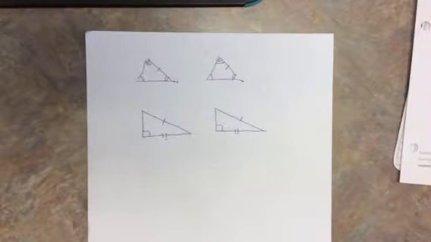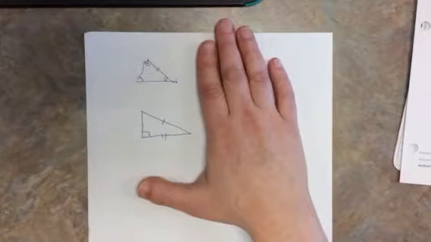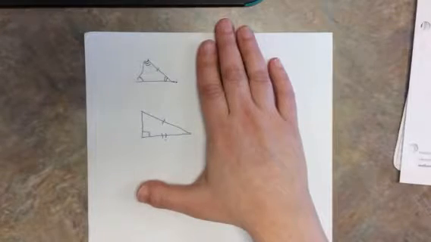Kathleen? Well, I'm trying to prove that they're congruent, but right now I can't prove that it's congruent yet. Is there anything else, even if I just look at one of these triangles, is there anything else I could figure out about that triangle? It's a right triangle. I know one leg and I know the hypotenuse.